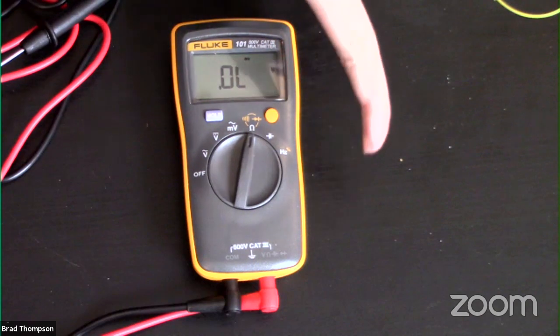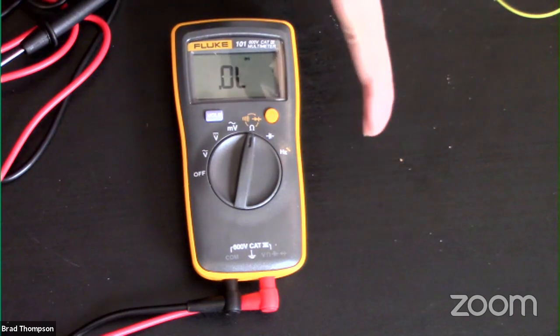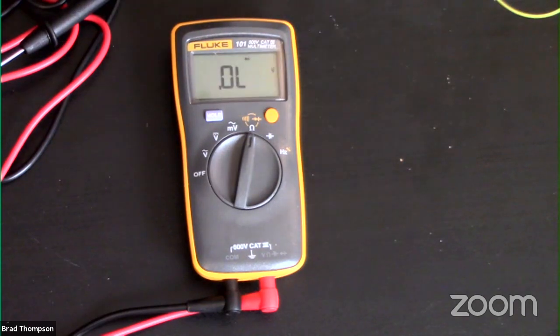In alternating current, your electrons are bouncing back and forth, so that would measure how quickly those electrons are moving. You can get big fancy multimeters that measure 200 different things, but this one does what I need it to do.